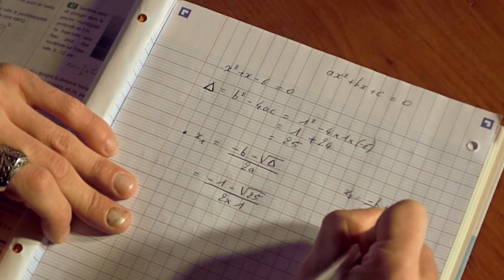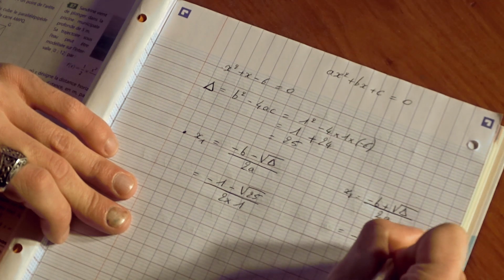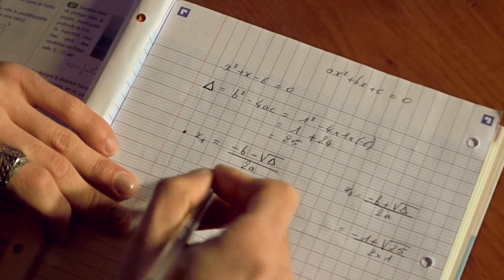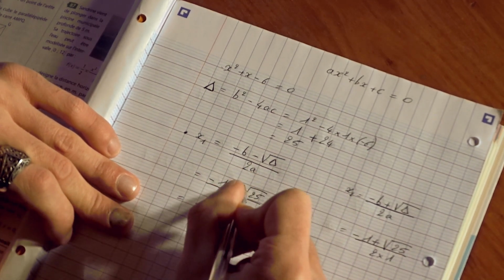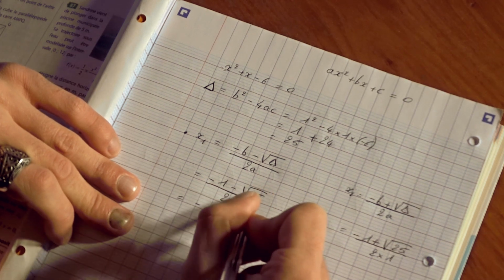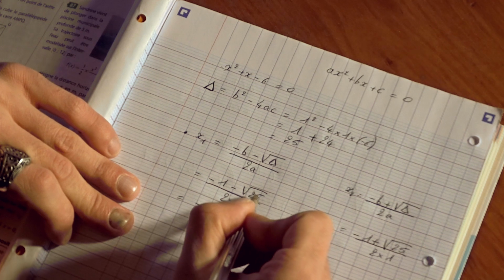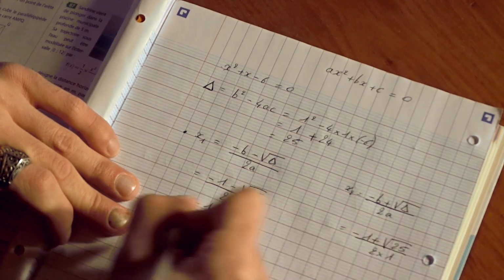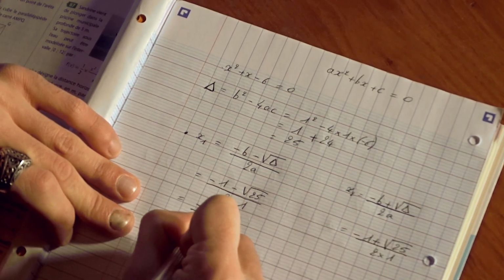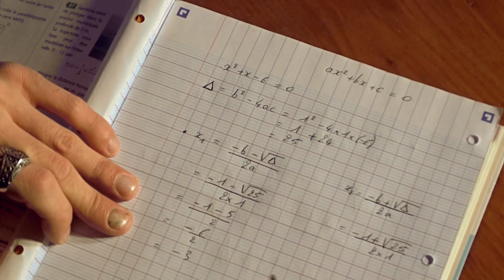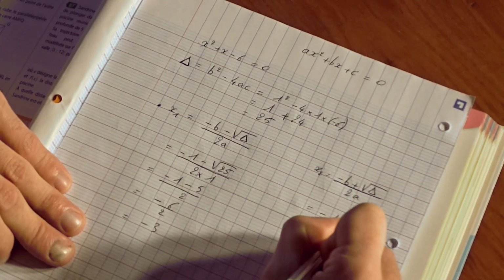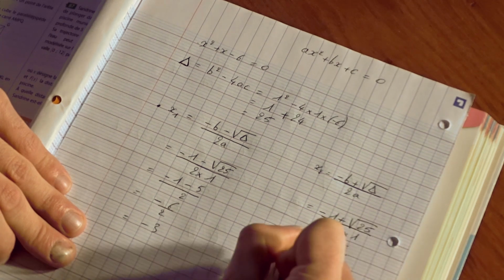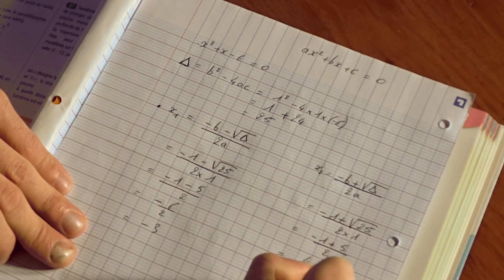Et ici nous avons moins 1 plus racine de 25 sur 2 fois 1. Donc ça nous donne moins 1 moins, donc racine de 25. Square root of 25 is 5 sur 2. C'est-à-dire moins 6 sur 2, c'est-à-dire moins 3. Et ici, on a moins 1 plus 5 sur 2, c'est-à-dire 4 sur 2, c'est-à-dire 2.